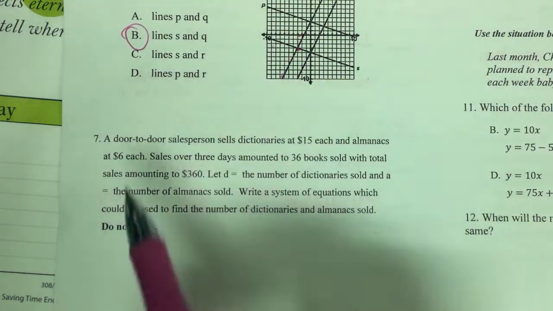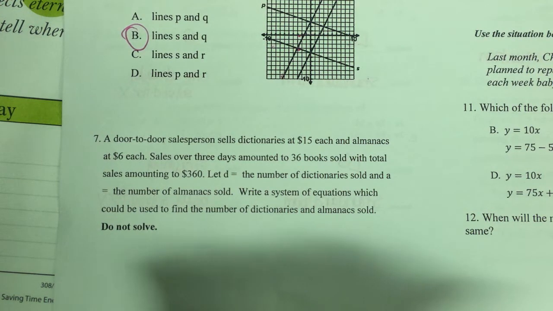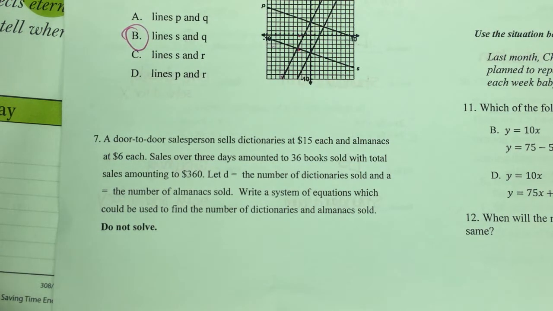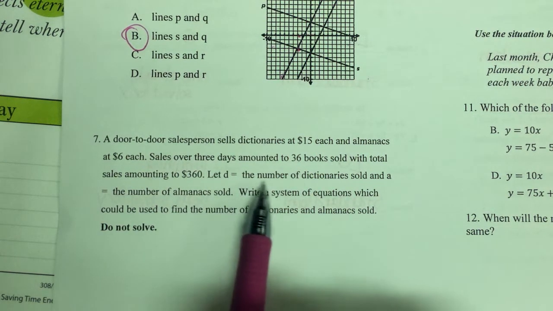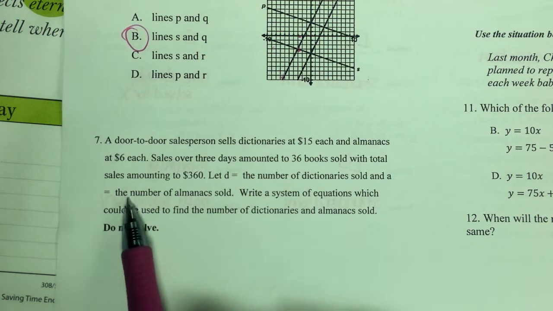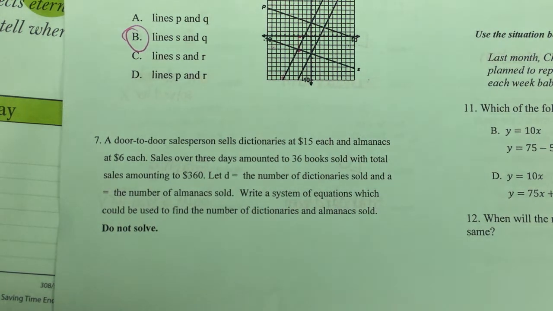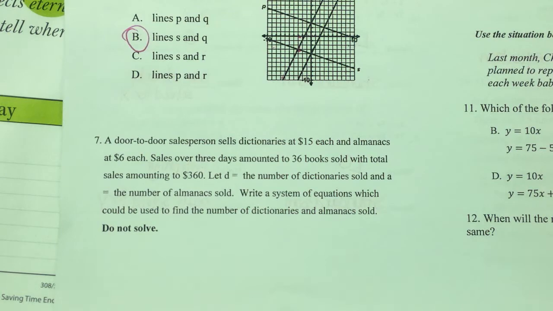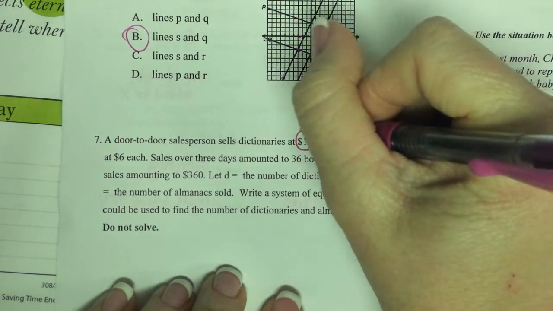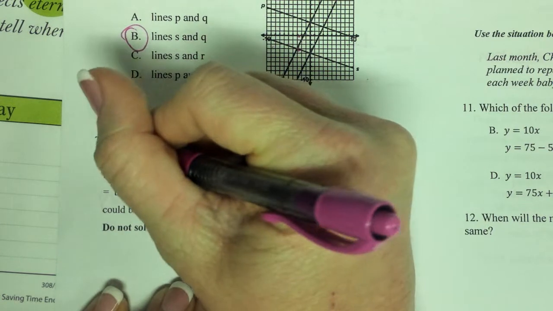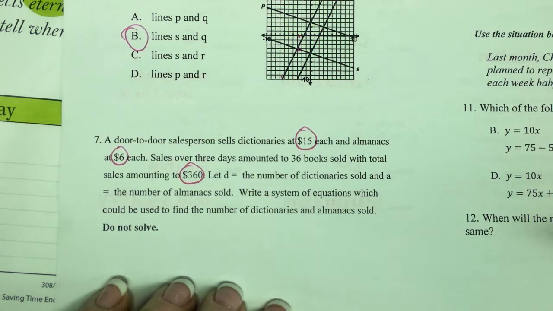Okay. Number 7 says a door-to-door sales person sells dictionaries at $15 each and almanacs at $6 each. Sales over 3 days amounted to 36 books sold, with total sales amounting to $360. So then it says let D equal the number of dictionaries sold and A equal the number of almanacs sold. And we have to write a system of equations which could be used to find the number of dictionaries and almanacs sold. Okay, so do you notice like this one and this one and this one all have dollar signs in them, right? So that means they are all going to be used in one equation.